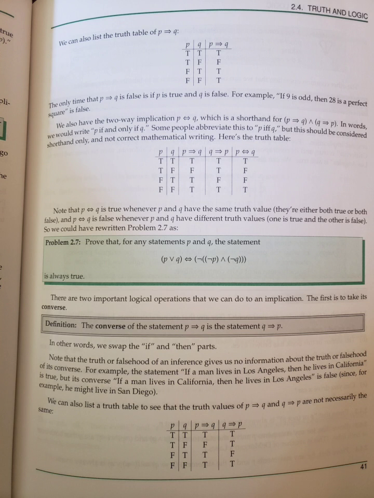So there are 2 important logical operations that we can do with implication. The first is to take the converse. The converse of the statement P implies Q is the statement Q implies P. Notice that Q implies P and P implies Q are not at all opposites. They're completely different statements, so their truth values aren't necessarily related.